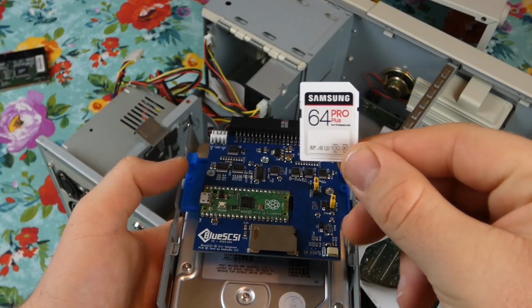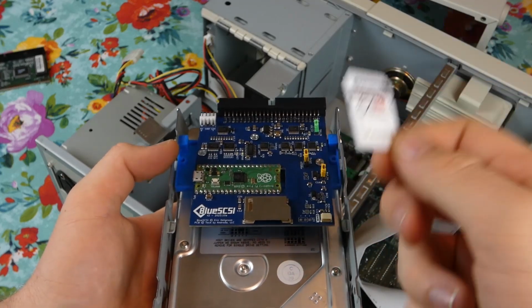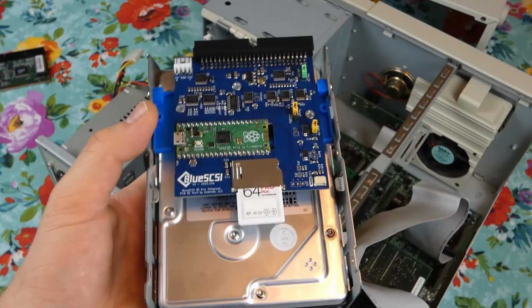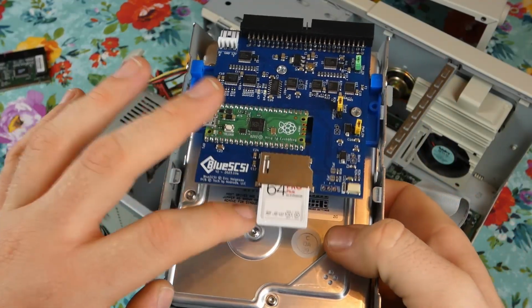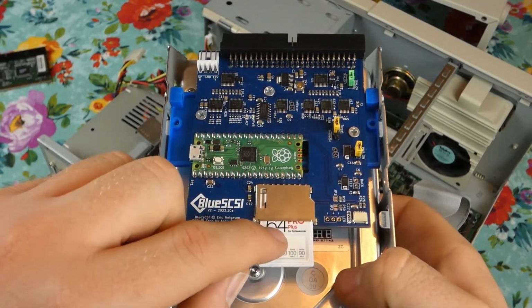So I switched over to just a newer Samsung SD card that can read and write a lot faster, and that really solved the issue. So if you get one of these and you're kind of disappointed by the performance, make sure you get a decent SD card to use with it.